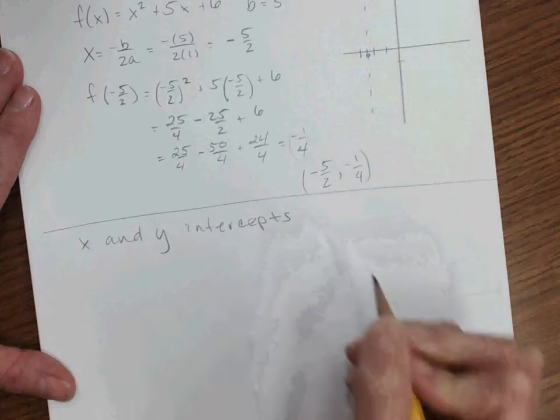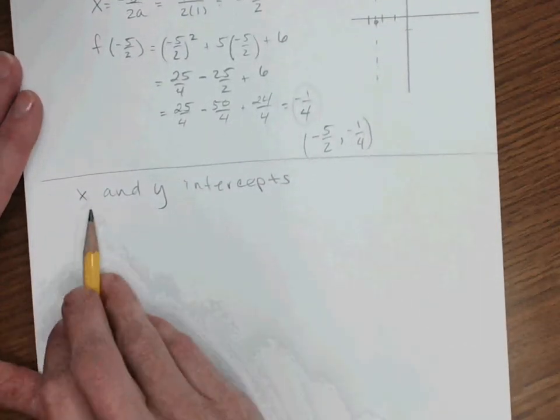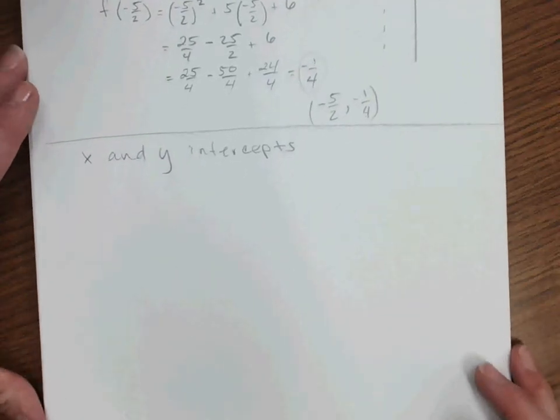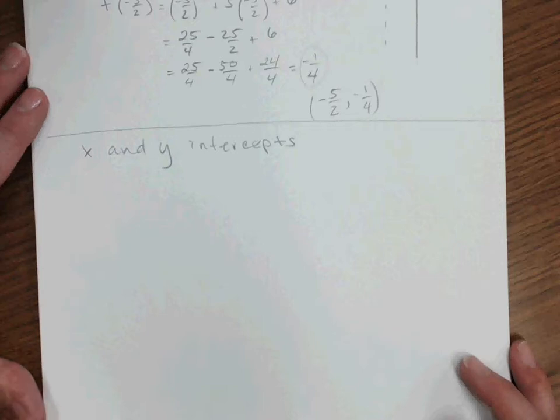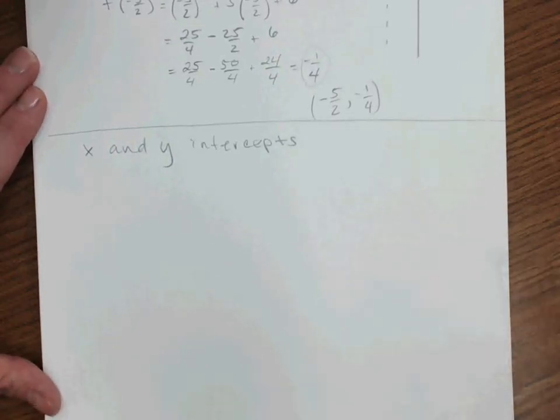So remember, your x and y intercepts are the places where it's going to cross my x-axis for my x-intercepts and my y-axis for my y-intercepts. We found these before with different functions. We found them with linear functions mainly. So let's go ahead and remember how we do that.